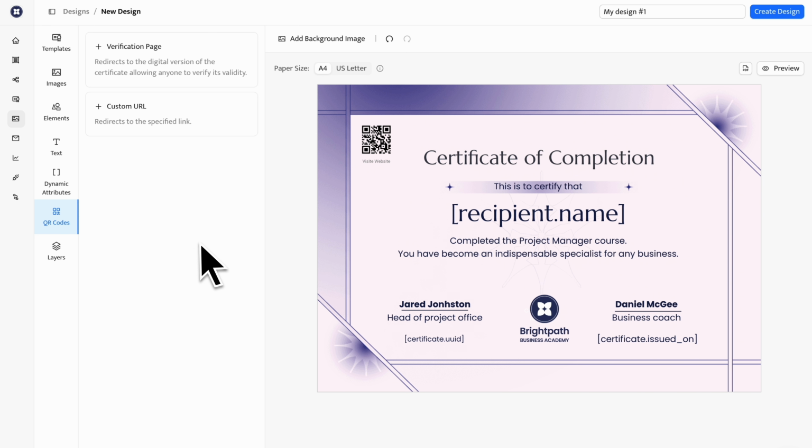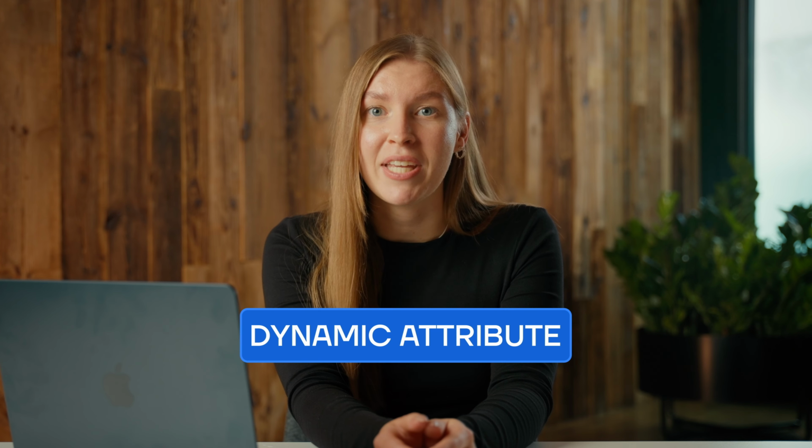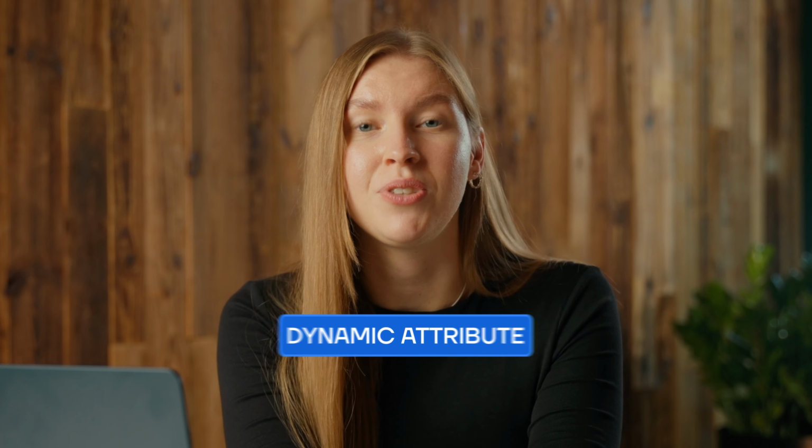Finally, you'll notice some text in brackets, like recipient name or issue date. These aren't static text, they are dynamic attributes. This is what allows you to create one design and automatically generate personalized certificates for all of your Teachable students. For example, recipient name will be replaced with the actual student's name once the certificates are issued. Quick tip, to see how certificates look with real data, just click Preview and test the layout with sample student name. Once you're happy with everything, click Create Certificate Design.